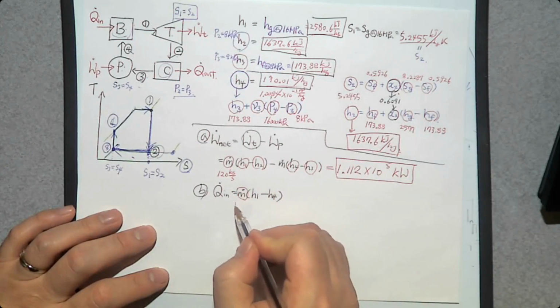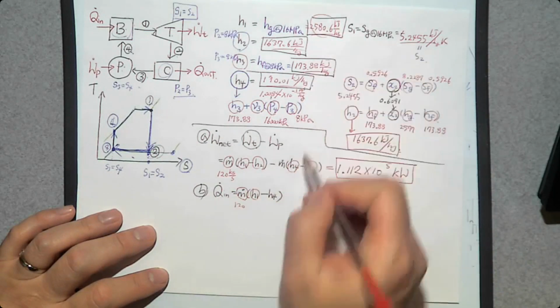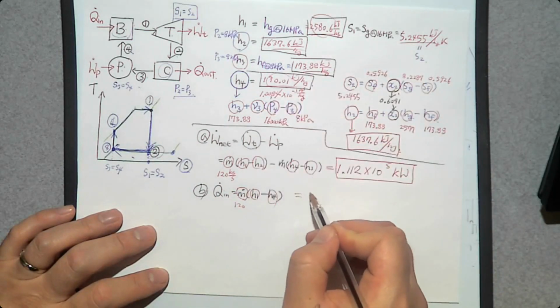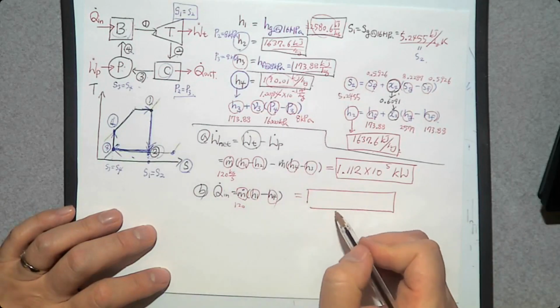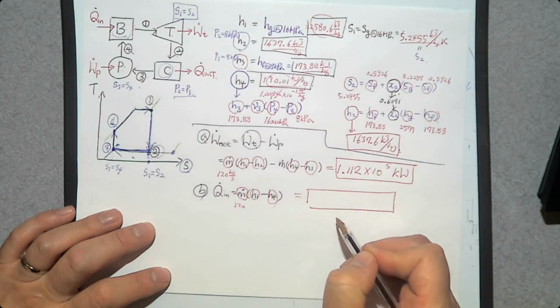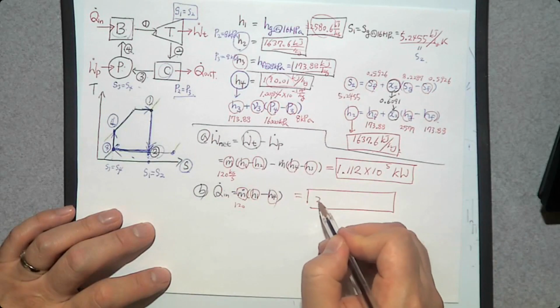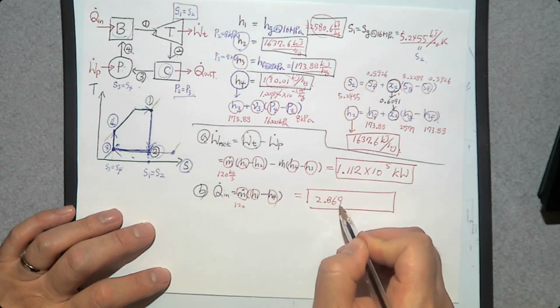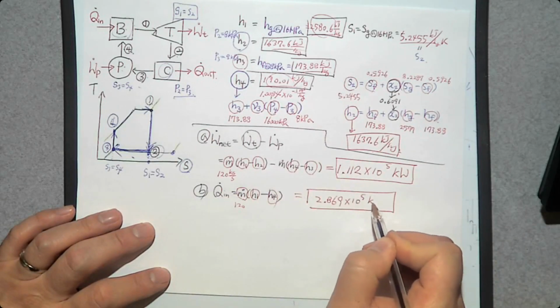Do we know m dot? Yes, 120. Do we know H1 here, H4 here? Then the answer is 2.869 times 10 to 5 kilowatt.